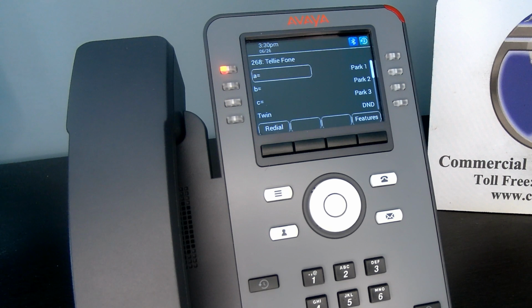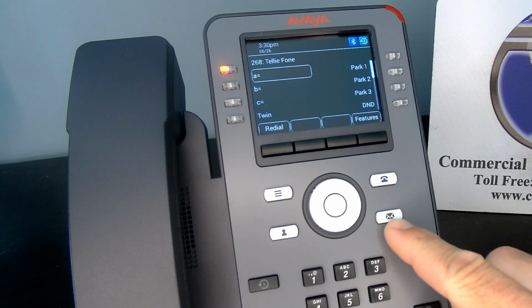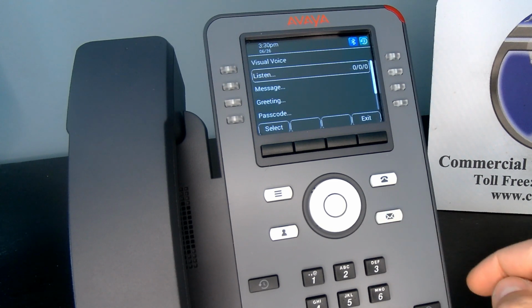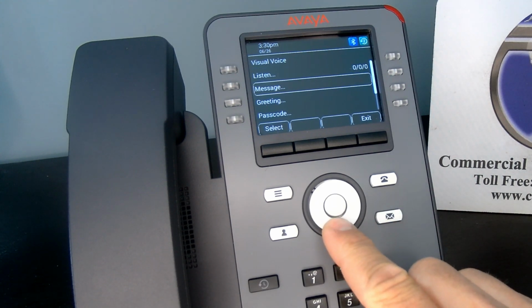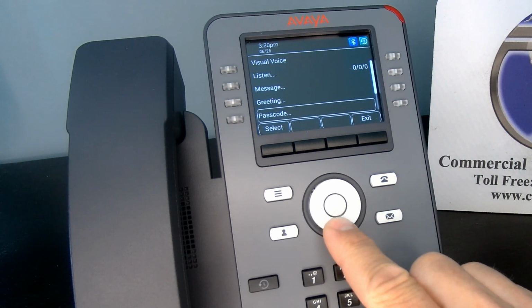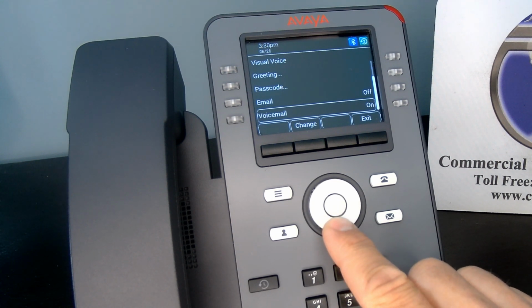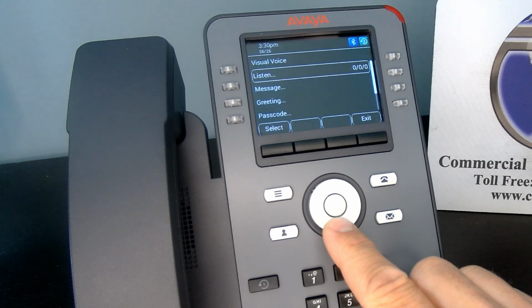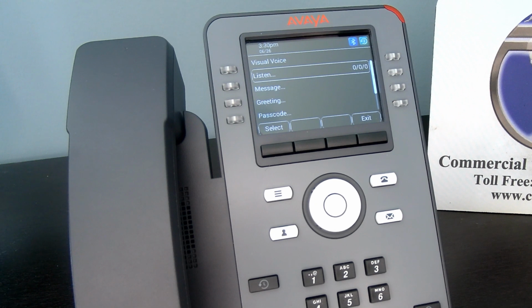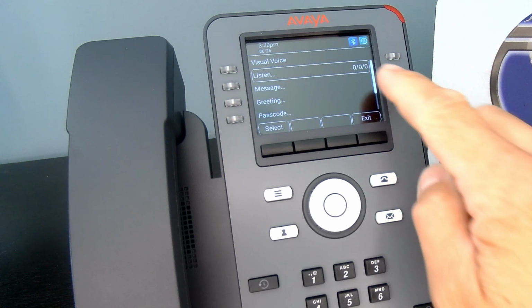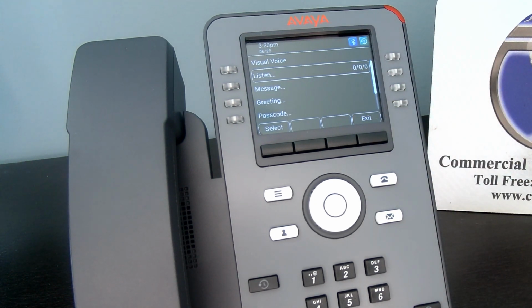Okay, now we're going to jump back to the voicemail key, which will be this little envelope key here. When we press that, it does give us a menu of options. Currently we have a listen option, below that message, greeting, passcode, email, and then there's a voicemail on-off key if available. So the listen option will show us how many new messages we have, which is the first digit. The second is how many old messages we have. And the third digit is how many saved messages we have.